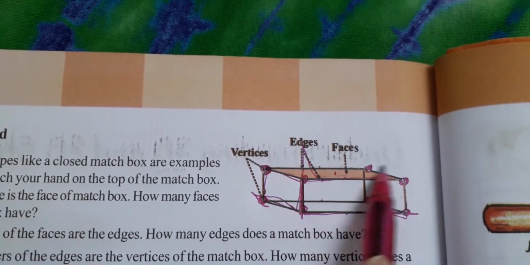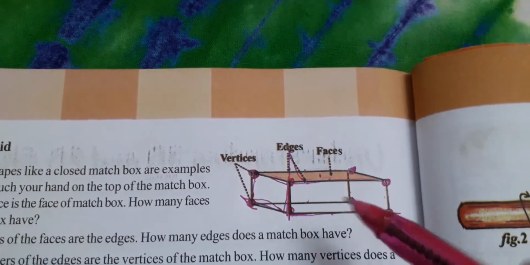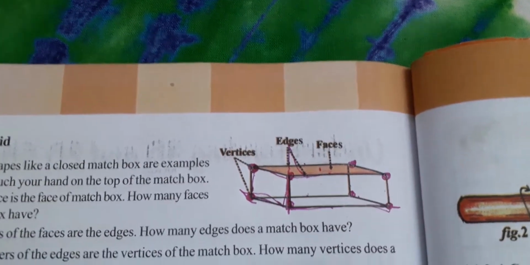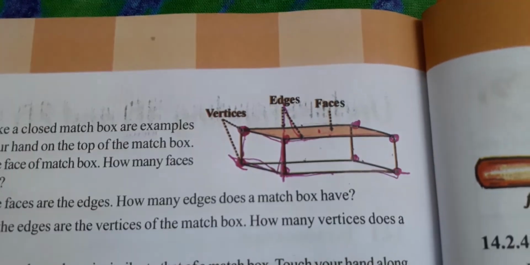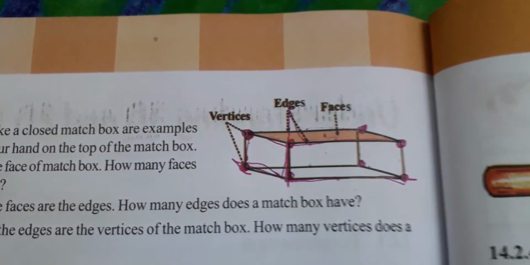Faces, this is one face. And you all know, isn't it? 6 faces will be there for a cube or a cuboid. So 1, 2, 3 and 4, 5 and the bottom one 6. So top and bottom 2. Both sideways 2. 2 plus 2, 4. Front and back 2. Right? Altogether 6 faces. So a cuboid has 8 vertices, 12 edges and 6 faces.